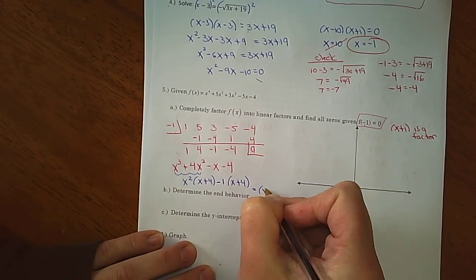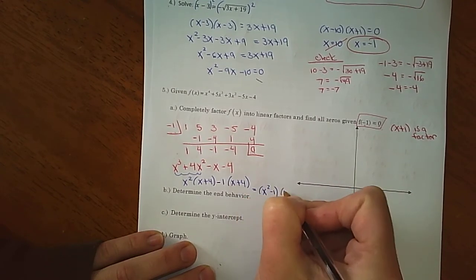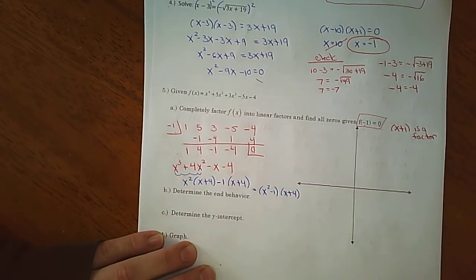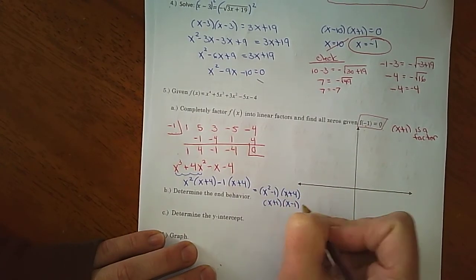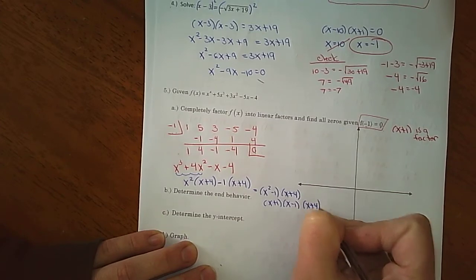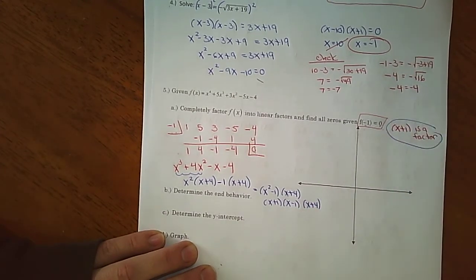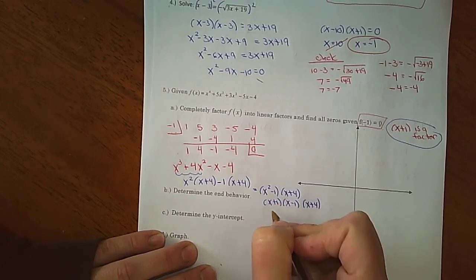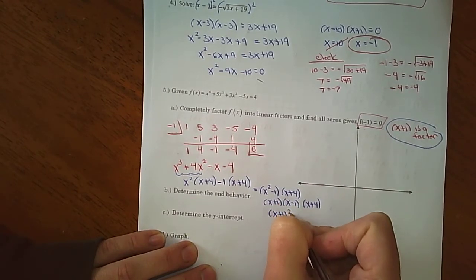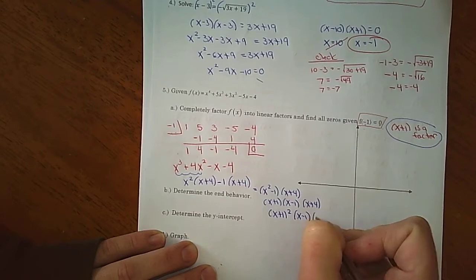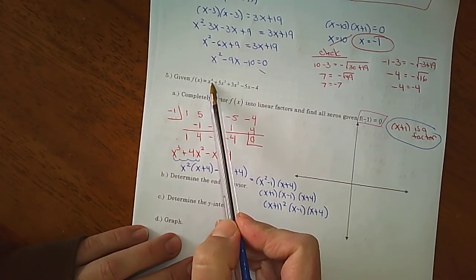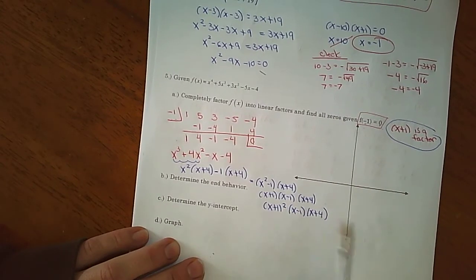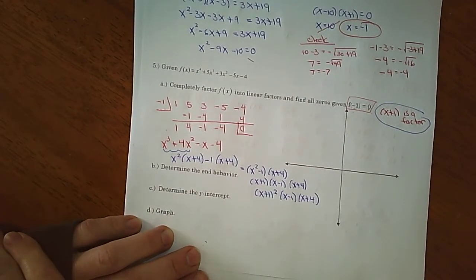So this factors into x squared minus 1, x plus 4. And then this factors into x plus 1, x minus 1, x plus 4. But don't forget, it's also a factor. So we actually have 2 of these: x plus 1 squared, x minus 1, x plus 4. Now, remember, the exponent was a 4. So notice I have 1, 2, 3, 4 factors. All right, so that's the first part.